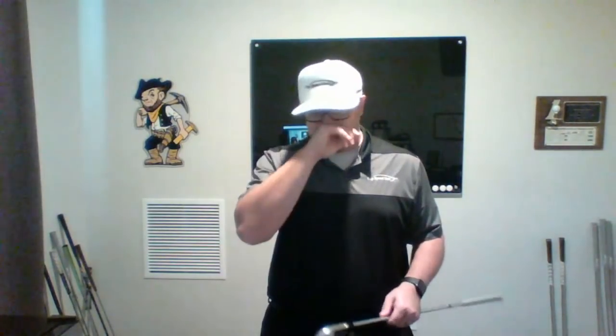I will say that I do see people who get too much forward shaft lean. Sometimes it does happen, and the ball just flies too low, and they're having trouble holding greens and things like that. So that can happen.